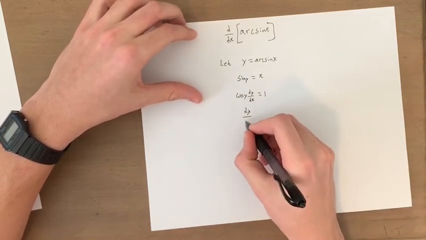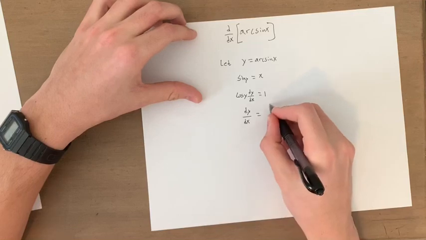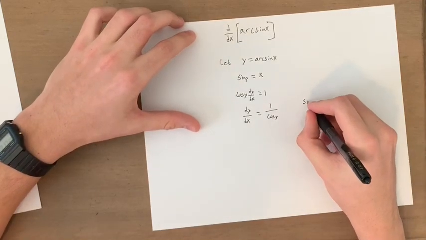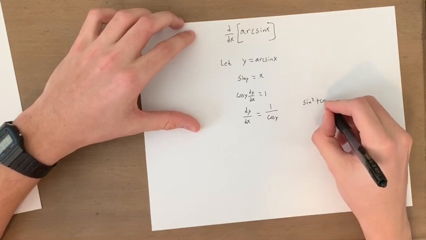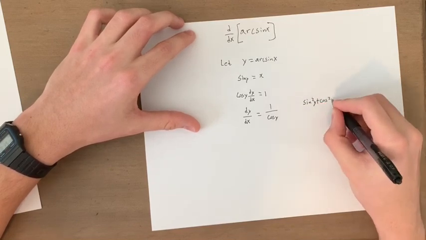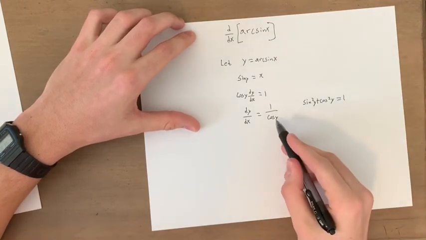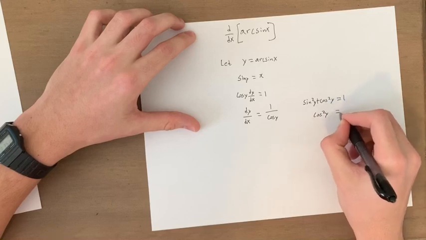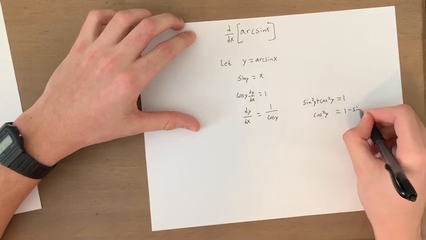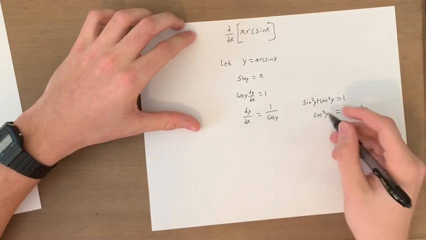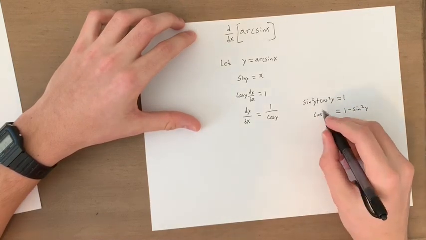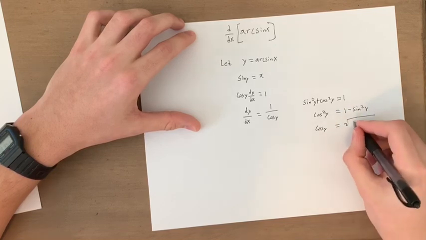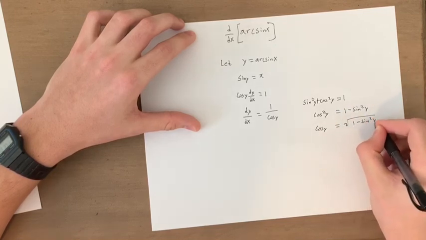Bring the cosine to the right side. Now we're going to use our Pythagorean identity again. Sine squared plus cosine squared equals 1. And we're trying to find cosine y, so let's rearrange. Cosine squared y equals 1 minus sine squared y. And we want cosine y, so let's take the square root. We get cosine y equals the square root of 1 minus sine squared of y.